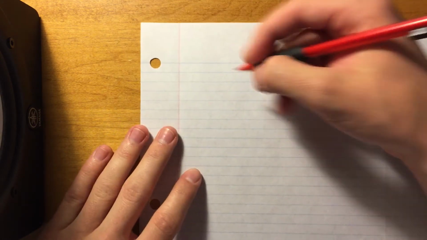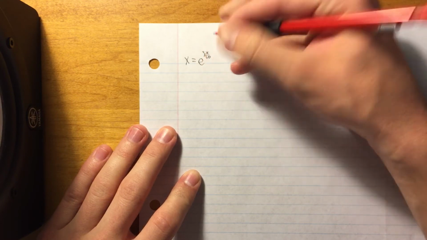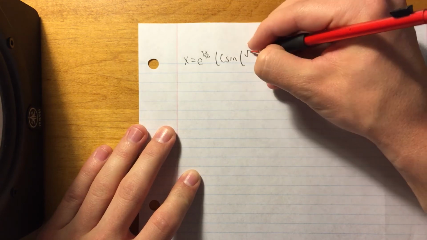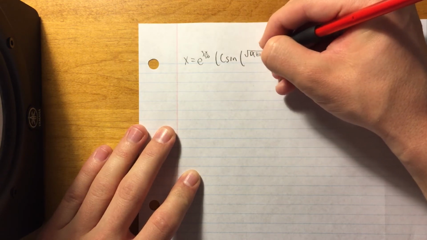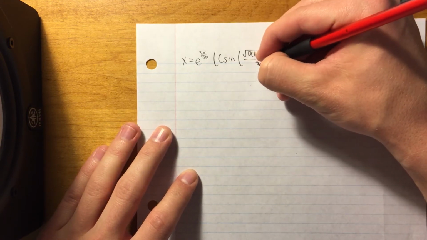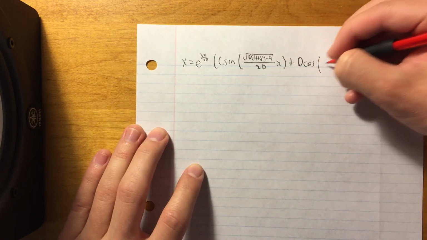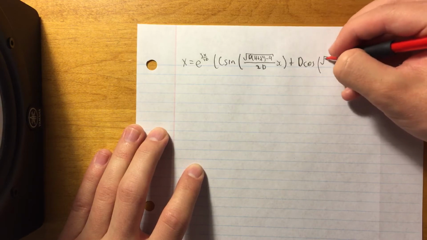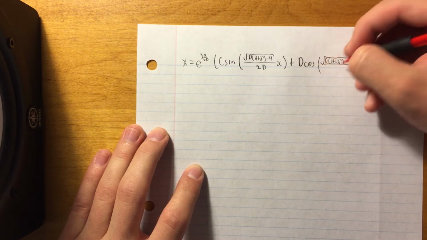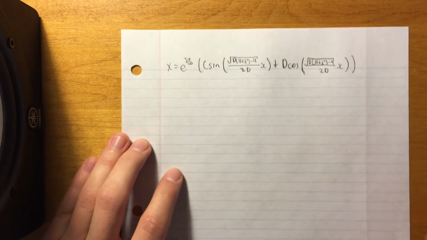I'm just going to quickly rewrite this. e to the 3x over 2d times c sine of the root of d times h plus lambda squared minus 9 over 2d times x, plus d times cosine of the root of d times h plus lambda squared minus 9 over 2d times x. Okay, great. So this is what we had before.